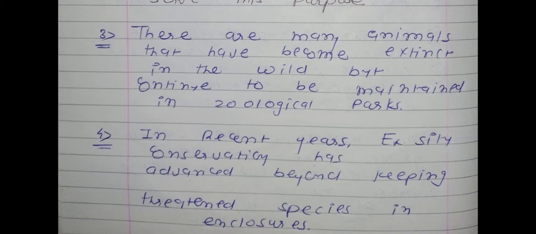Point number 4, in recent years, ex situ conservation has advanced beyond keeping threatened species in zoos. Means we can do ex situ conservation before species go into the threatened category. So here a total of 4 points are there on the first page.